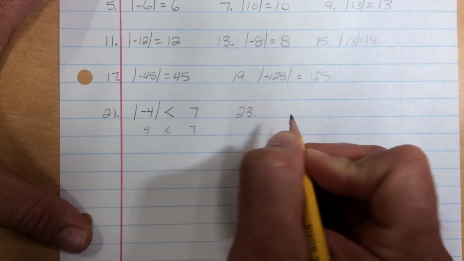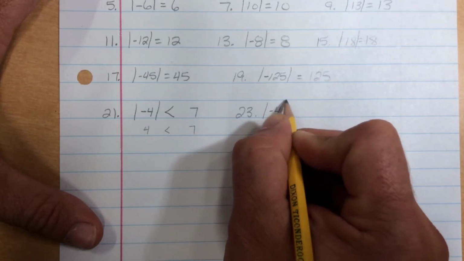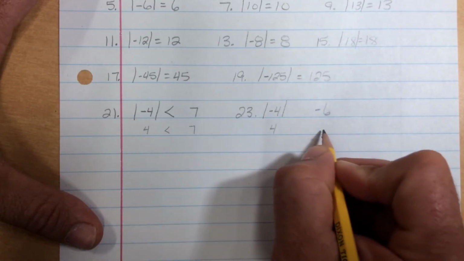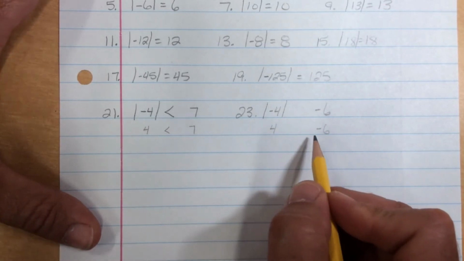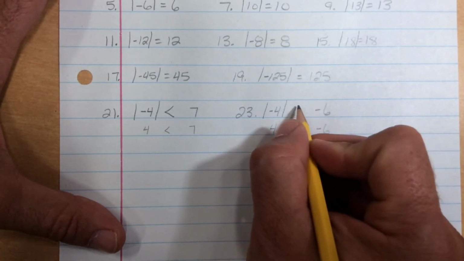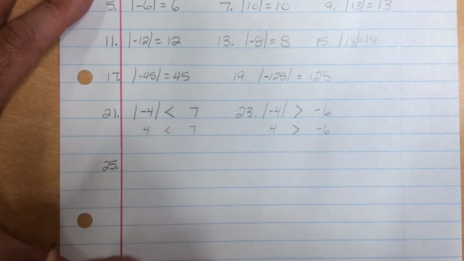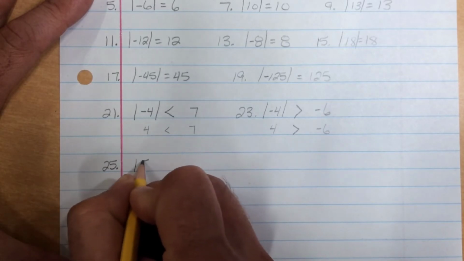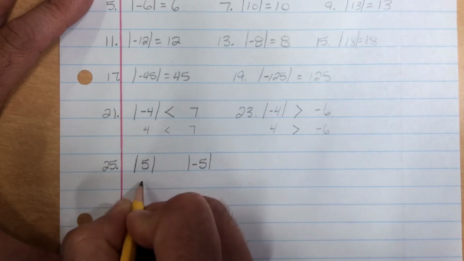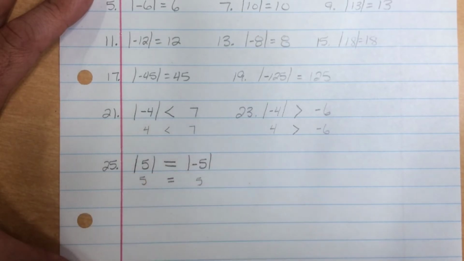For number 23, the absolute value of -4 again. Seems like they could have been original. And -6. So we know this is 4. We know this is still -6 because there were no absolute value signs. And 4 is greater than -6. So greater than. And for number 25, we have the absolute value of 5 and the absolute value of -5. And these are both equal to 5, so they are equal.